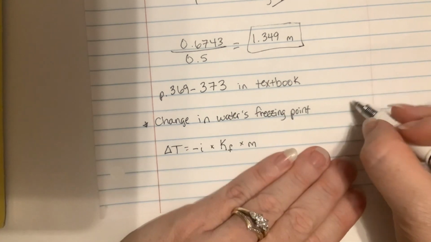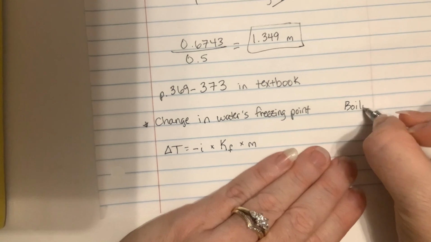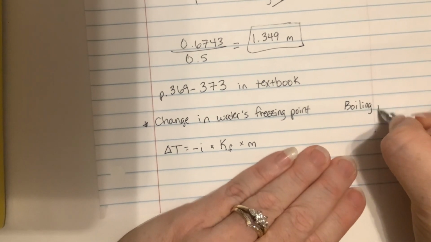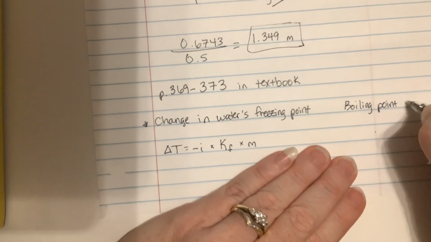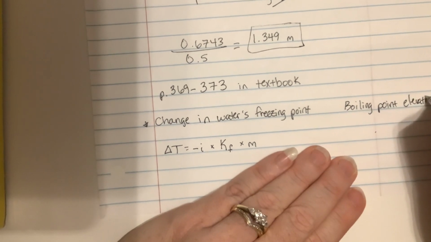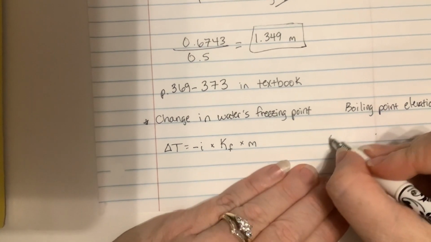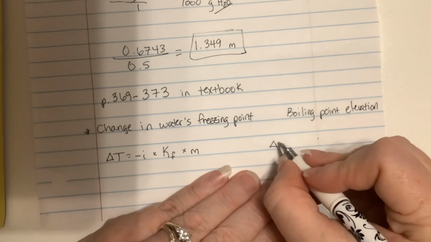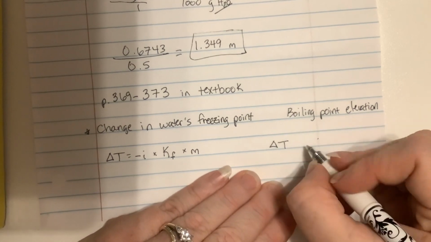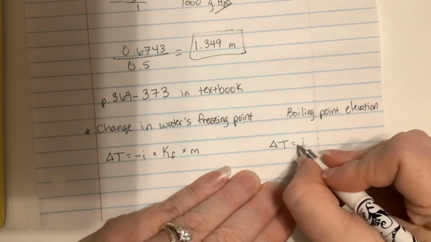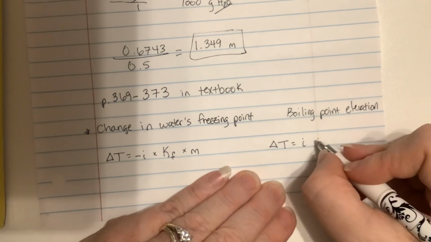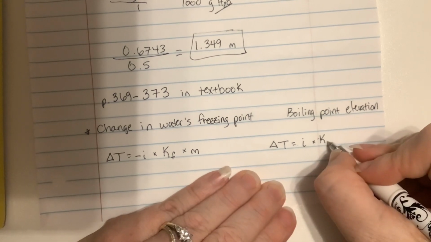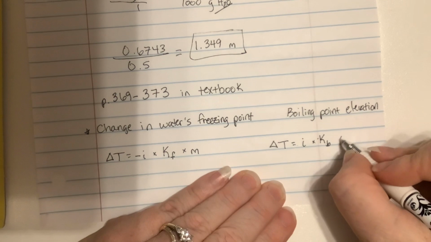And then the next thing we're going to do is something called the boiling point elevation, which is a very similar formula where you have the change in temperature equals I with no negative sign, notice that, times this, which is different, but not really.